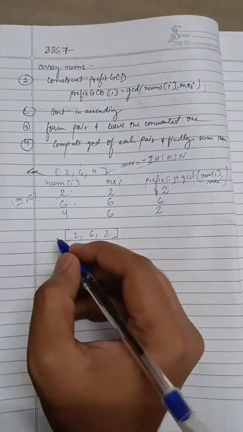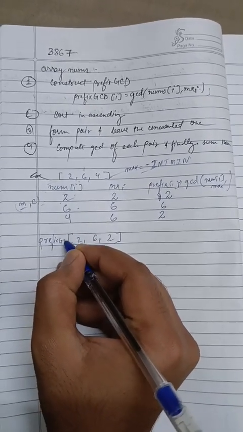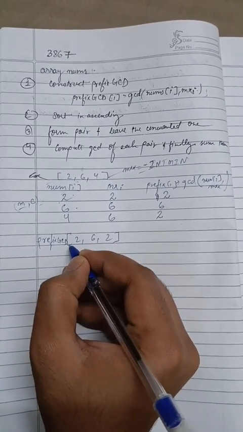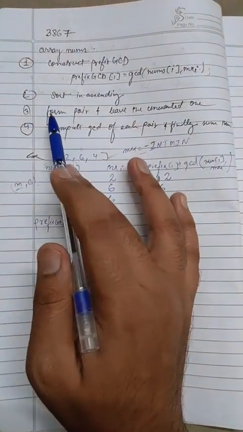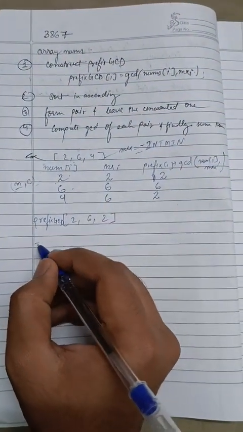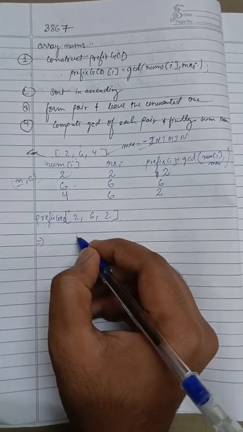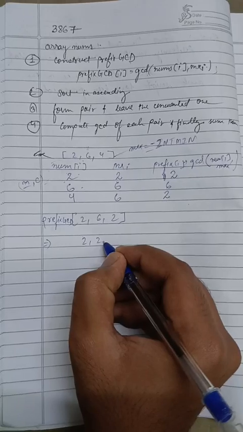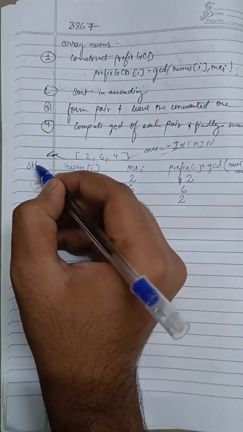Now we have our prefix GCD array or vector. The second process is we have to sort it. If I sort in ascending order, the elements will be 2 comma 2 comma 6. Okay, so this was step 1.